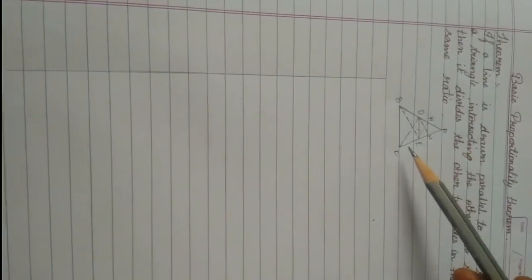If a line is drawn parallel to one side of a triangle intersecting the other two sides, then it divides the other two sides in the same ratio. Whenever we are taking a sum in maths, we should start with the diagram. Mainly in the triangles chapter, whatever sums we are taking, we should draw a diagram for that. And now I have drawn a diagram for that.